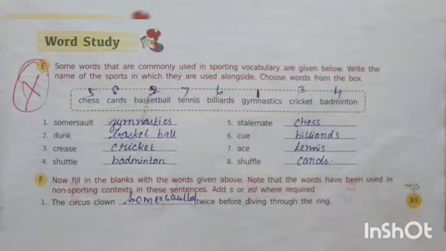When you recall the meaning itself, you can understand that it is nothing but gymnastics, right, children? Most of you may have seen lots of gymnastic programs. So this word, somersault, is related to gymnastics. So the answer is gymnastics.